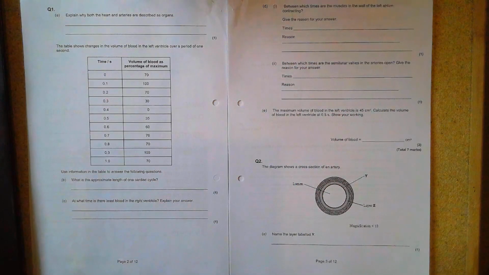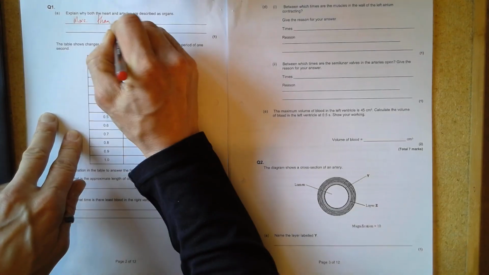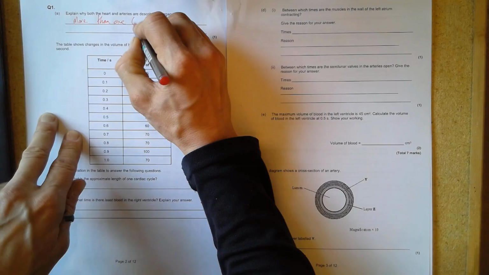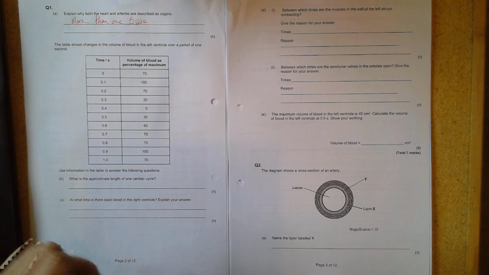Question 1. Explain why both the heart and arteries are described as organs. Well, it's just a straight definition. An organ is different types of tissues working together, and that's all you need to put. So, more than one tissue, and we don't need more than that.